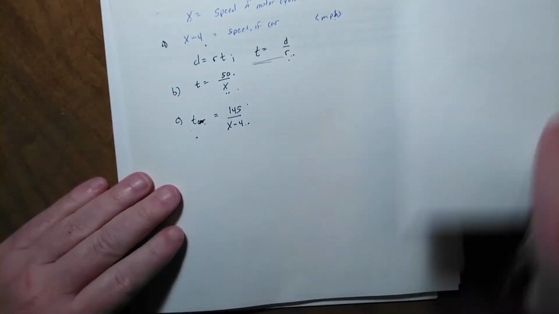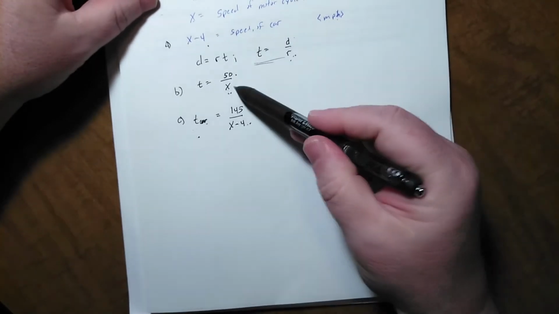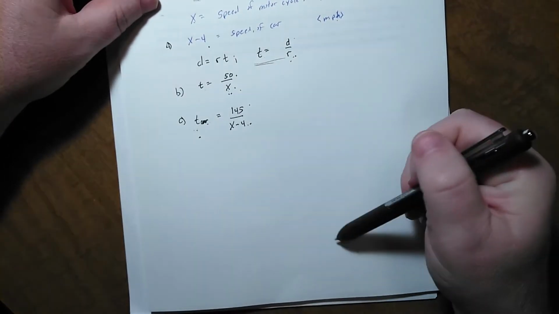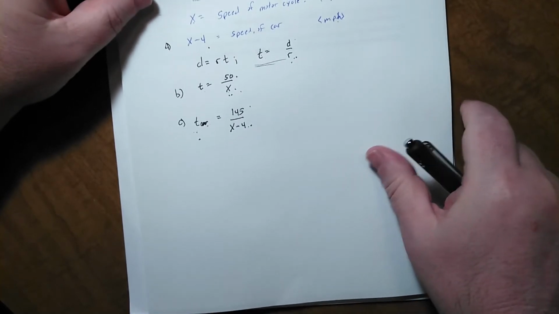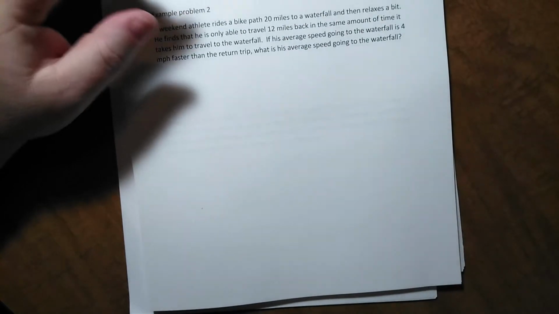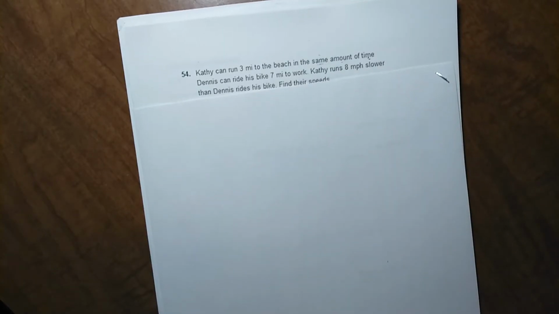Okay, and that sets things up very nicely so that if they ask any further questions, we will have some expressions. We'll have things with x's and t's in it we'll be able to solve. So everything will be ready to go. Right? So case in point, we are going to go ahead and solve number 54 for us.